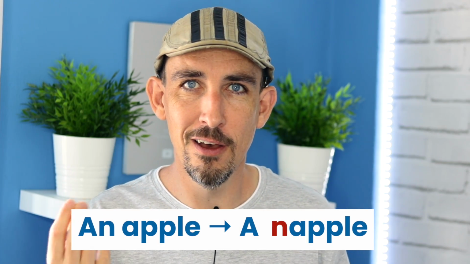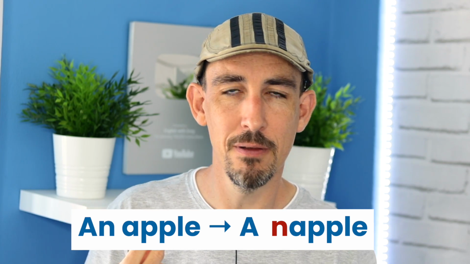Let's look at the example, an apple. An ends with a consonant sound. Apple begins with a vowel sound. To help join those words together so that it doesn't sound like an apple, but it sounds like an apple, what we do mentally is take the last consonant sound of the first word, in this case the N of an, and put it at the beginning of the next word. So in your mind, instead of saying an apple, you want to be thinking a napple, a napple, a napple.